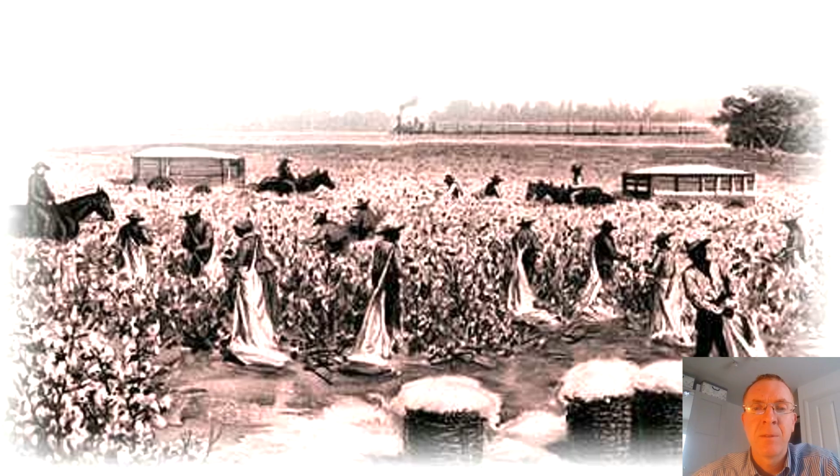So you see this plantation, you see the slave hut in the background. They lived in very different quarters from their masters, and you can see the slaves there going out into the cotton fields early in the morning, picking cotton, loading up bales. In the background, you can see the wagon carrying the picked cotton.